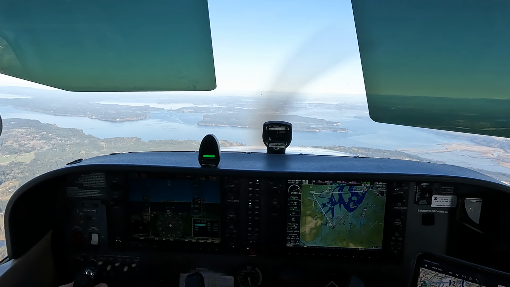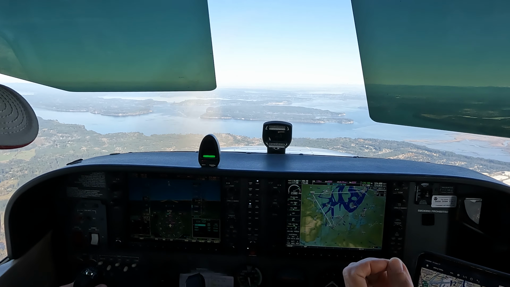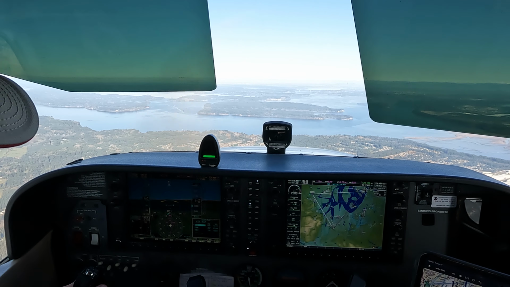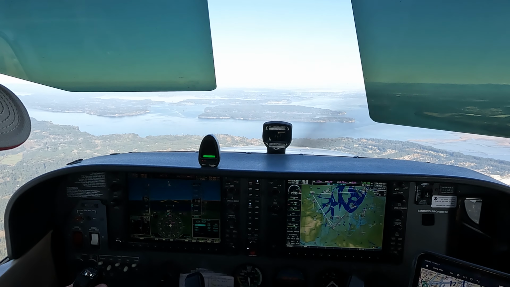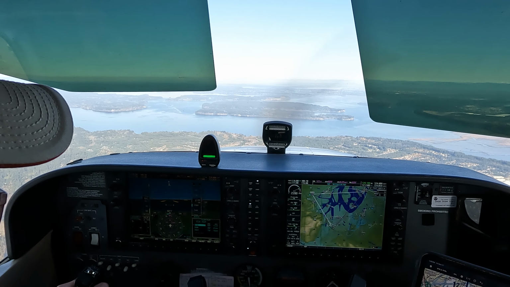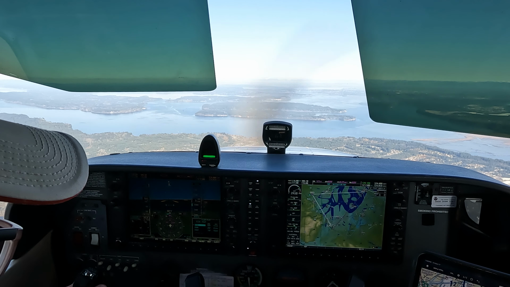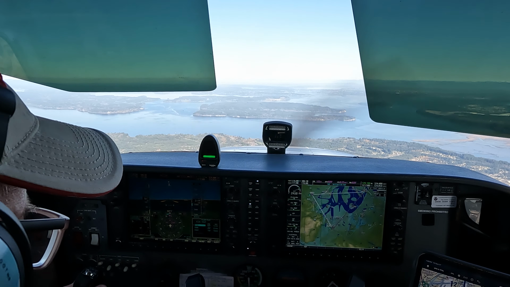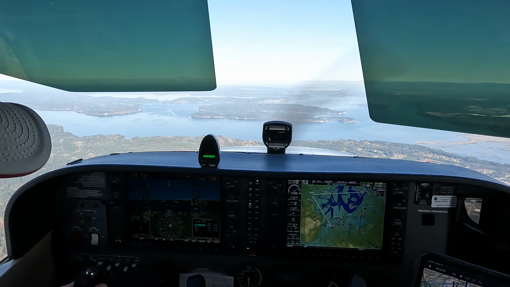Pitch. Okay, so you're a little high, so you can maybe make the pitch -1. Okay, so pitch -1, power 2400. Yeah, trim. 13 Juliet, yeah, if that's what you like, you can expect your lean.